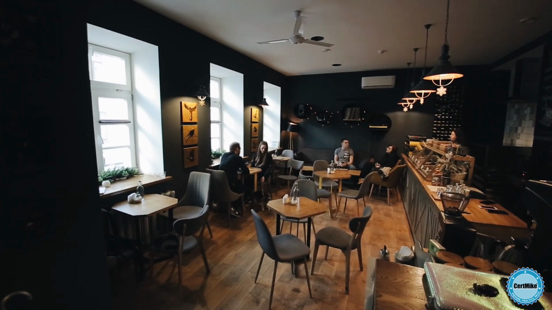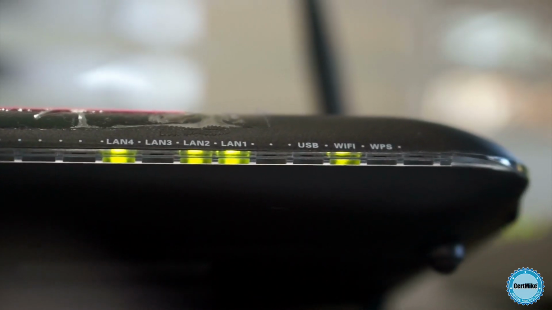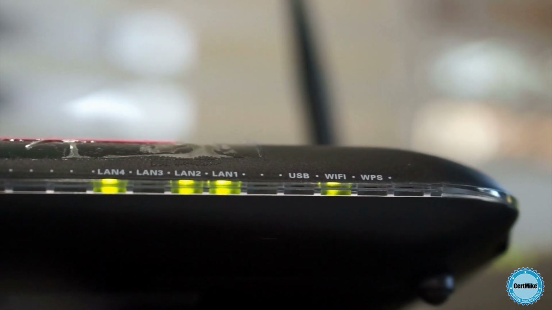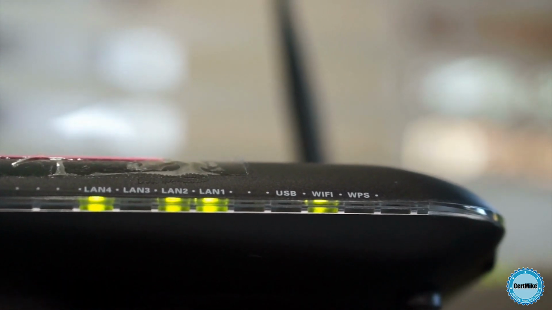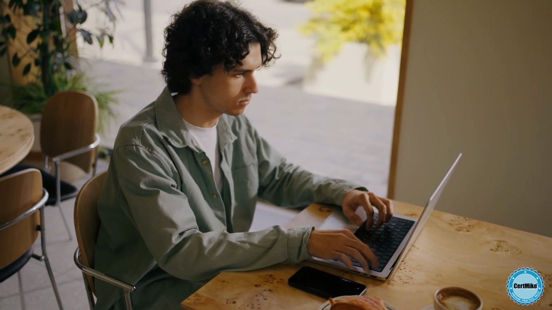Picture this. An attacker positions themselves in a coffee shop, setting up a rogue access point called an evil twin. They then configure this access point to mimic the coffee shop's legitimate Wi-Fi network, luring unsuspecting users to connect. With their trap set, the attacker waits. Next, along comes Alex, a user who connects to the public Wi-Fi network to access their online banking account.